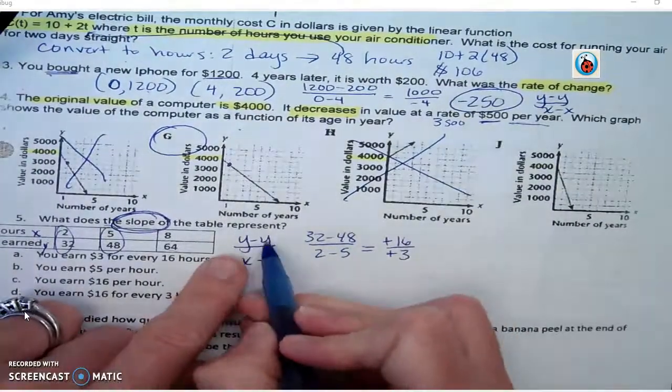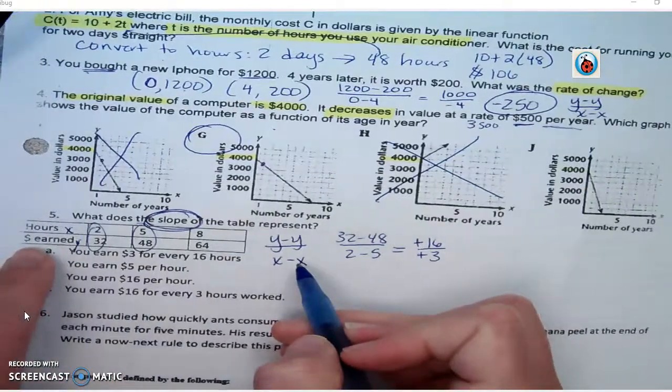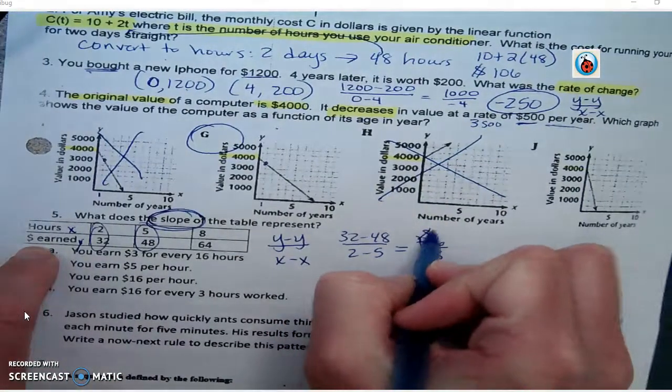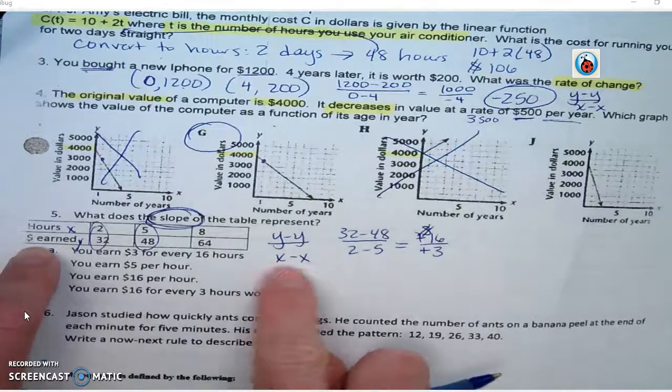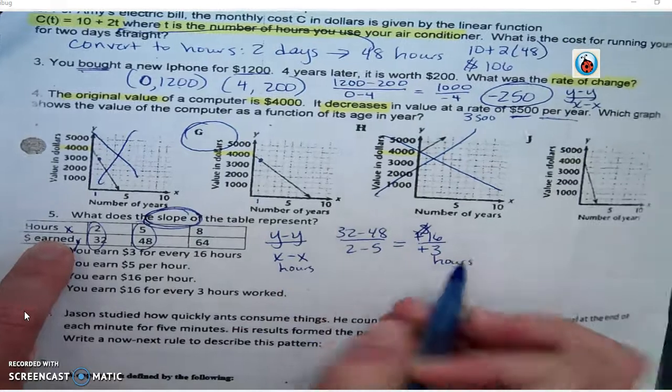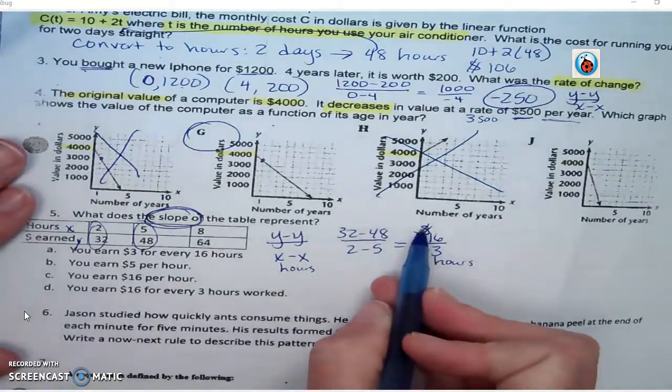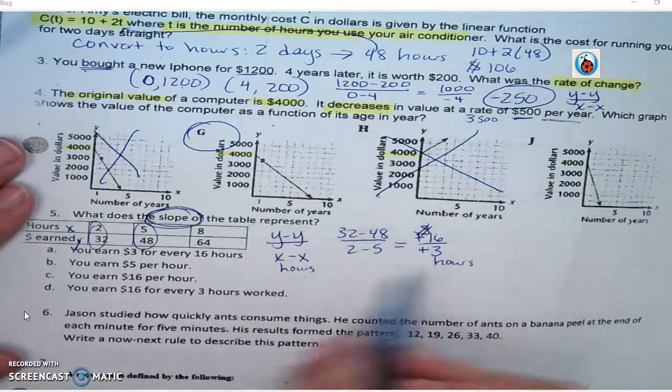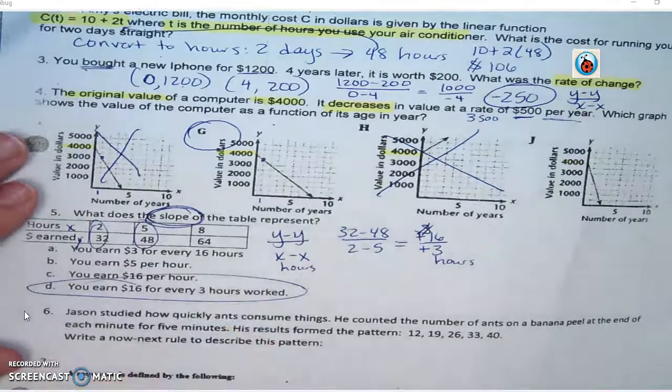Well, remember, y was money. So this means this is $16. Remember, your x's were hours. So this is 3 hours. So what does it mean? It means you get $16 for every 3 hours worked. So D is your answer.